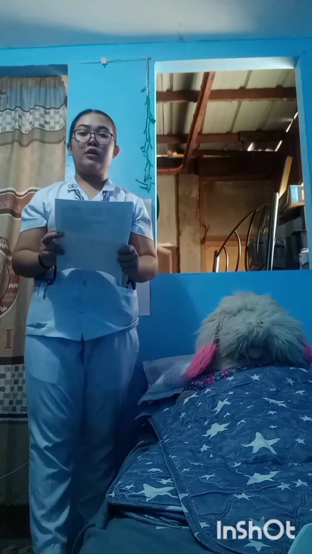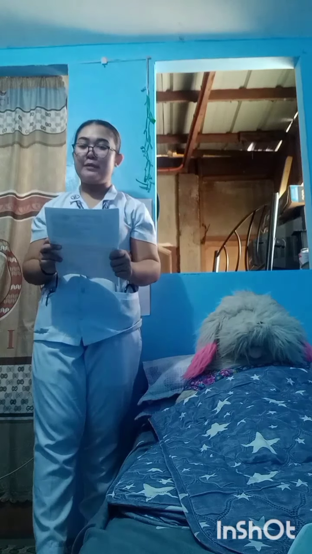For the doctor's order, we have here in room 203, our patient named Melanie Go, 36 years old, and the doctor's order is here: administer oxygen therapy, oxygen via nasal cannula. So we determine what therapy we're going to give our patient.